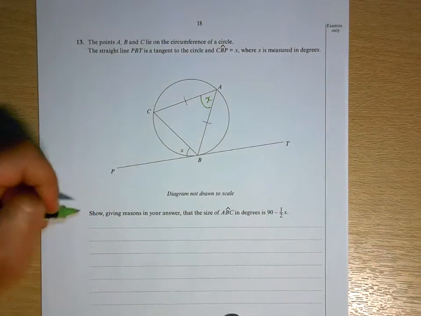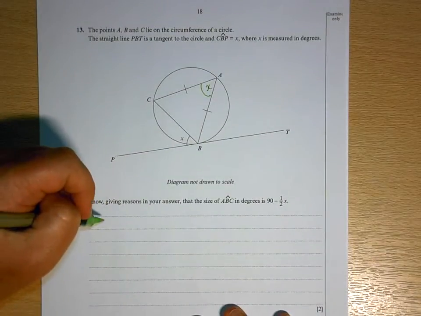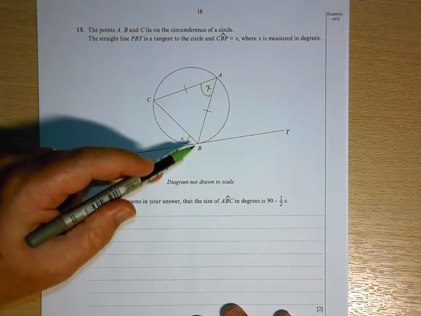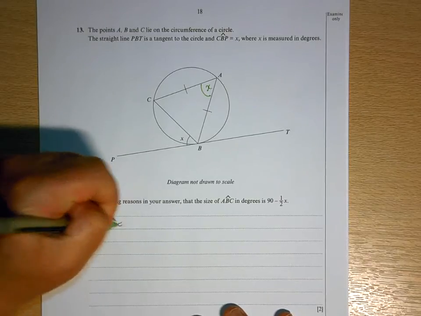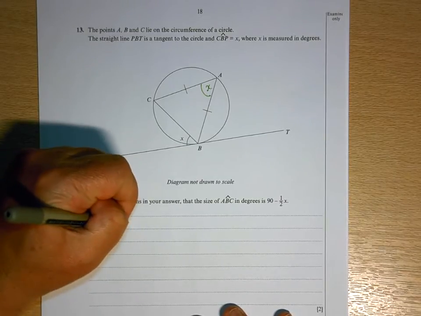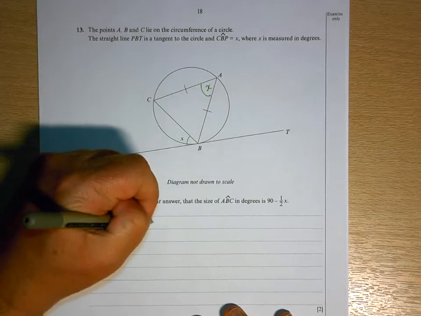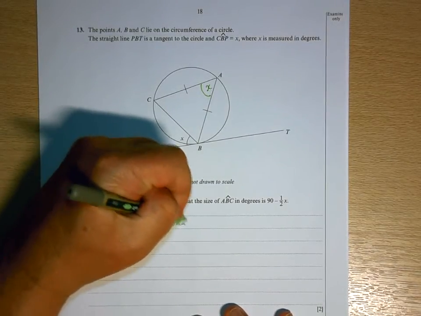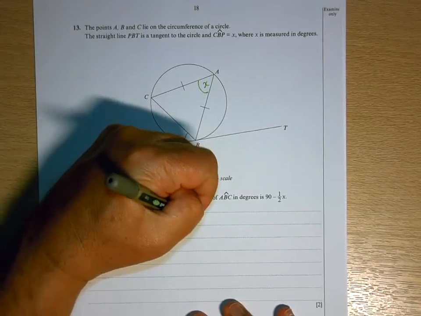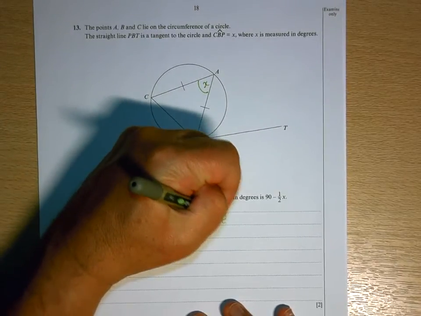So let's just write this down as we go. So angle BAC is equal to x, and the reason for that is alternate angle theorem.